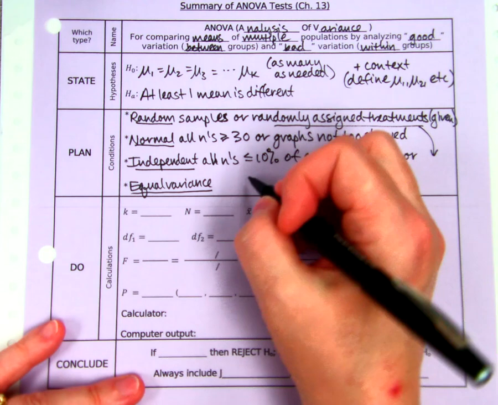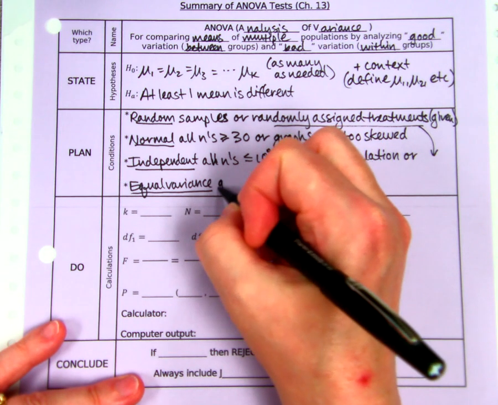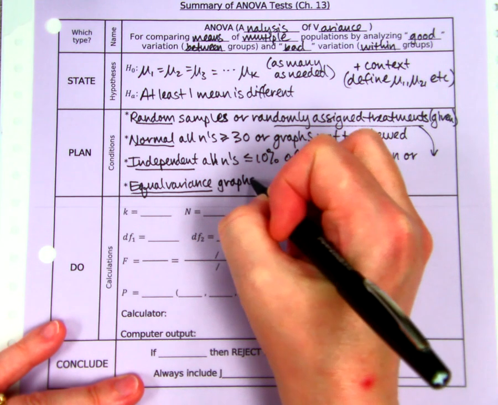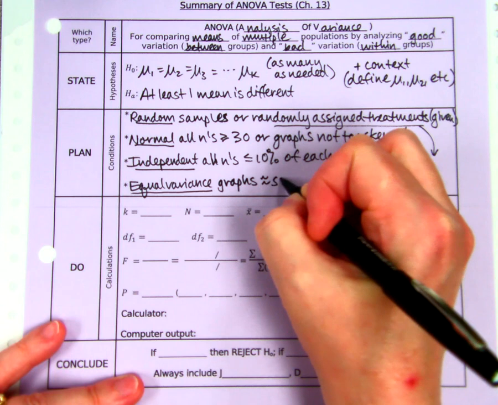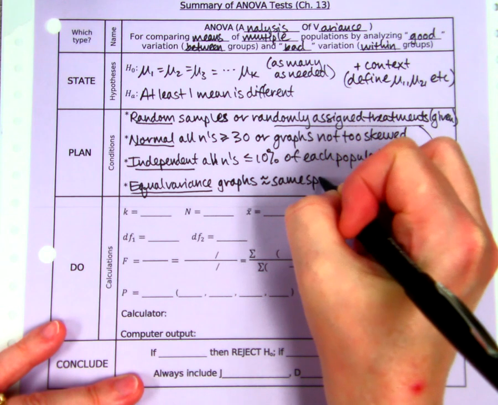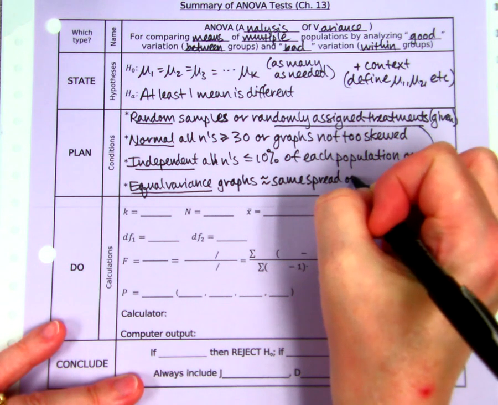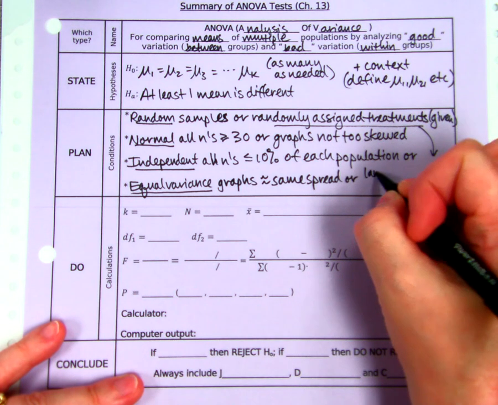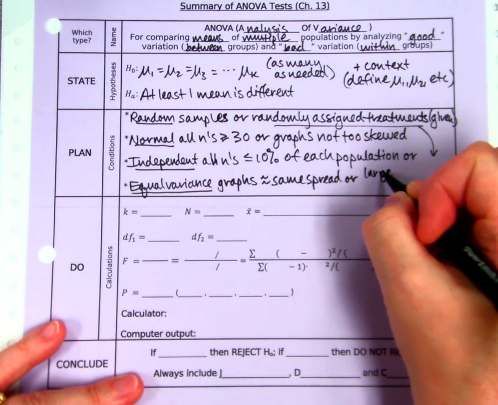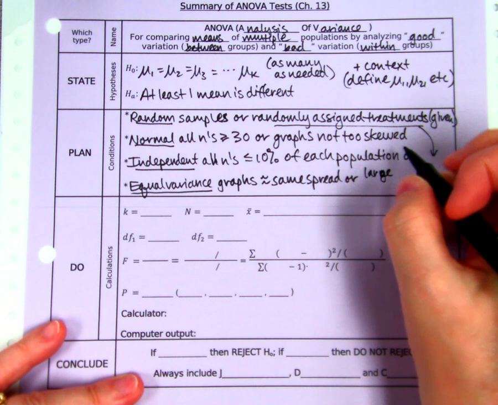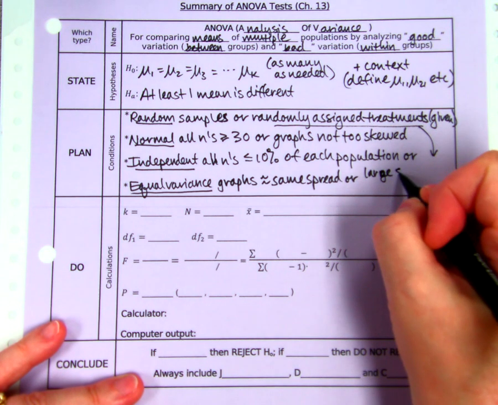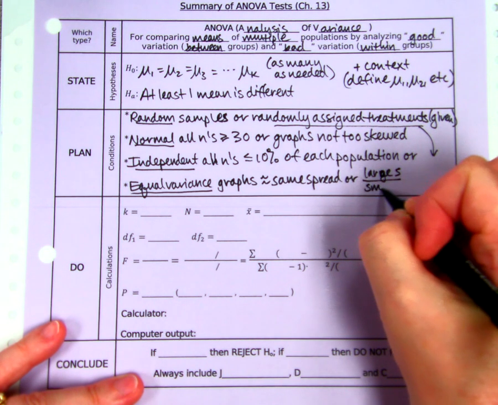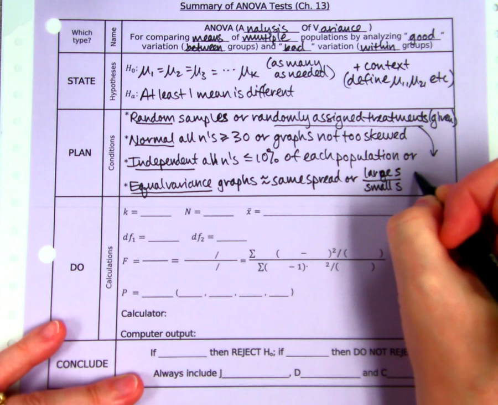And equal variances, you can either look at the graphs and see if they are approximately the same spread, or you compare the largest sample's standard deviation and the smallest, and the largest has to be less than twice the smallest. So I'm going to write it as large S over small s has to be less than or equal to 2.